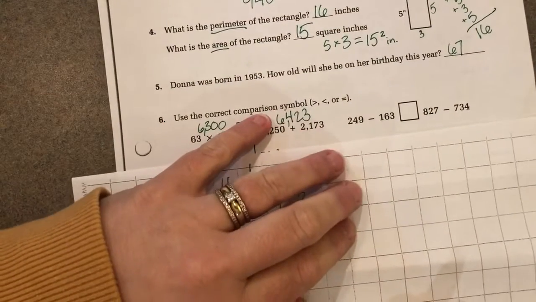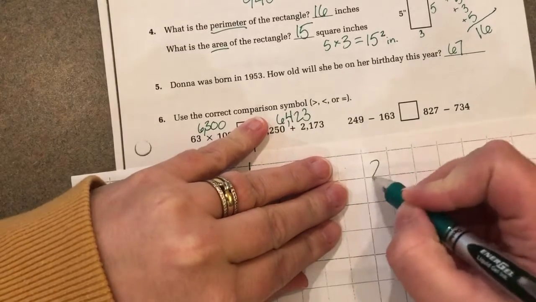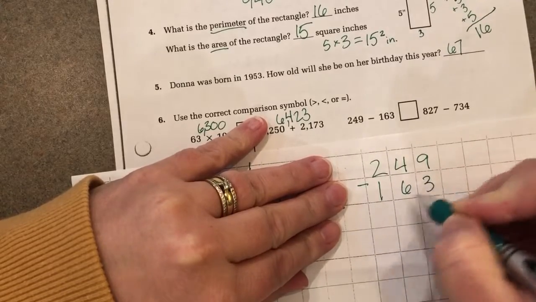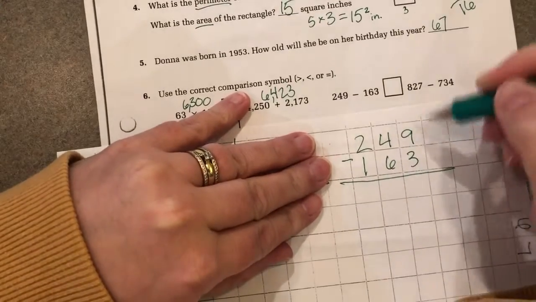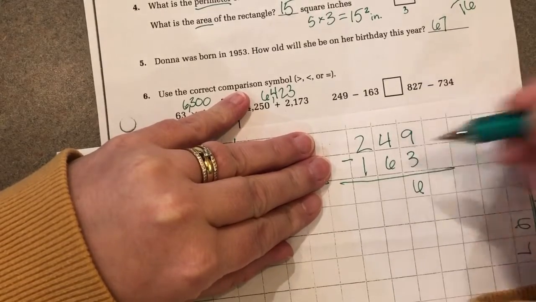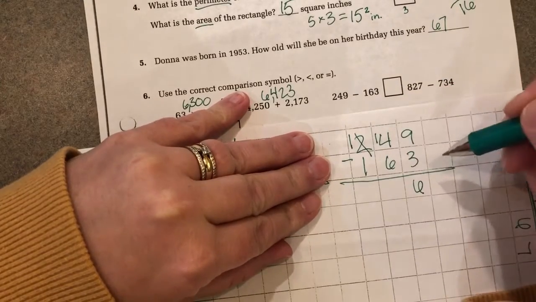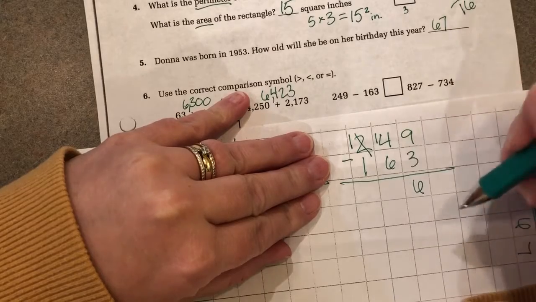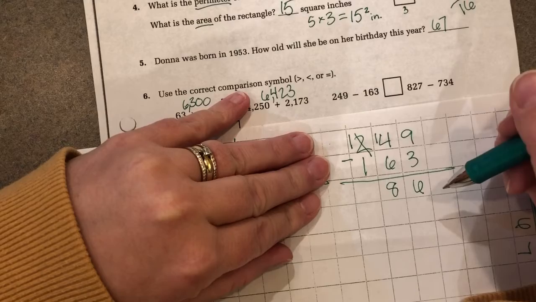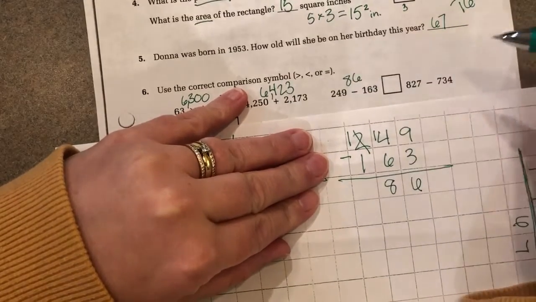Let's figure out these right here. 249 take away 163. 9 take away 3 we can do, but 4 take away 6 we cannot do. Go to the neighbor, borrow 1, bring it home. 14 take away 6 is 8. And 1 take away 1 is 0. So this side is 86.